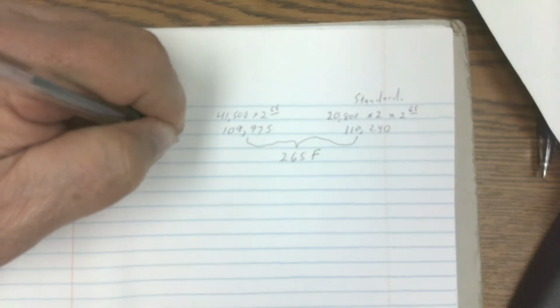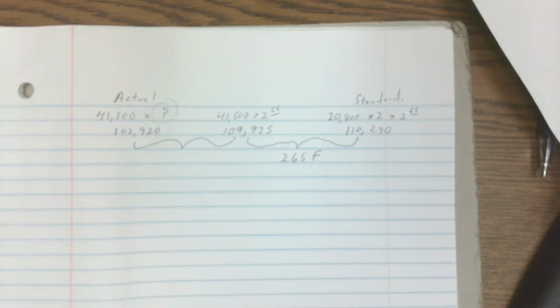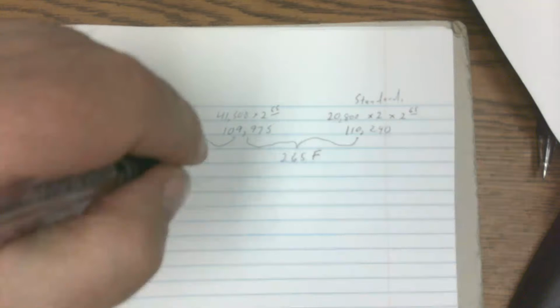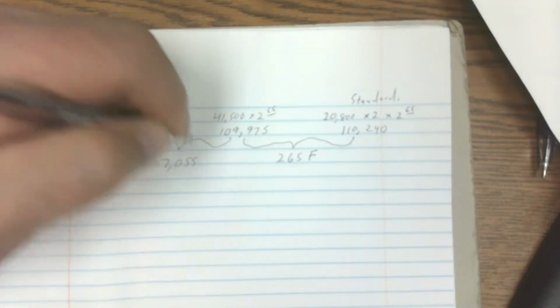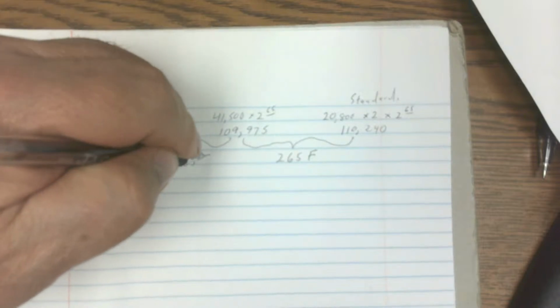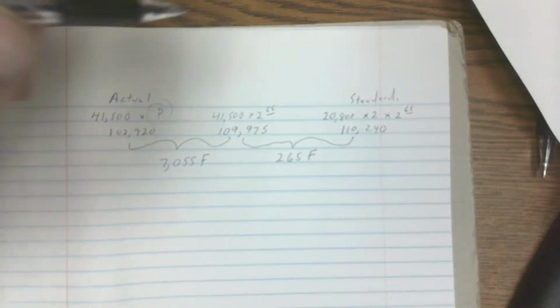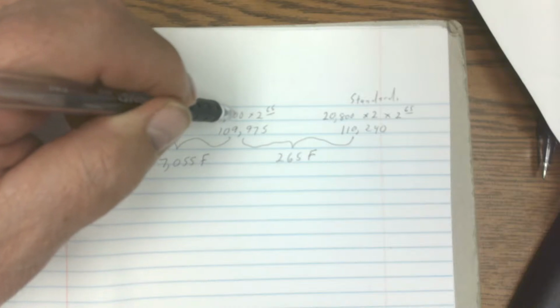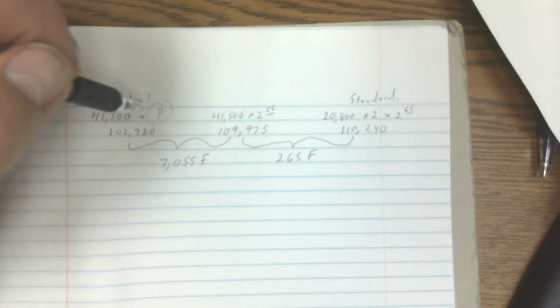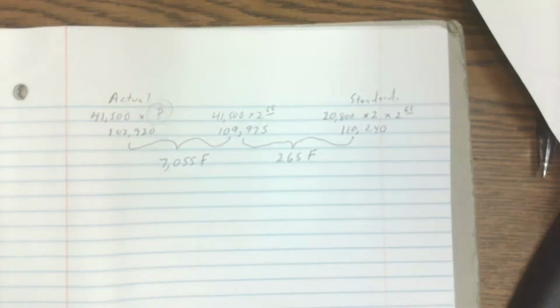And here we've got the 102,920. And we've got 7,055. Again, this is favorable. All right, again, now I didn't have to do the two middle numbers here on this materials because the amount purchased was exactly the amount used.